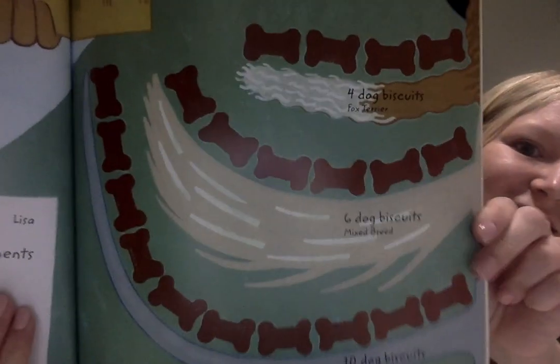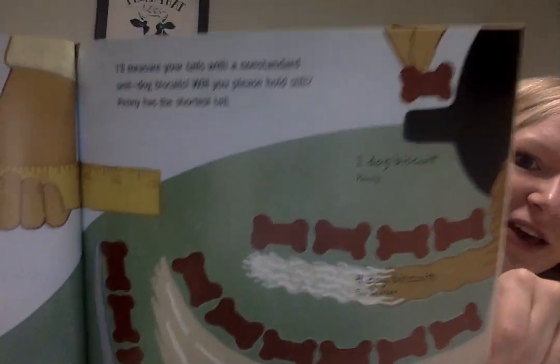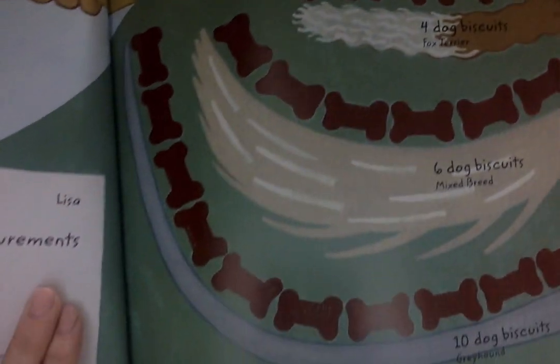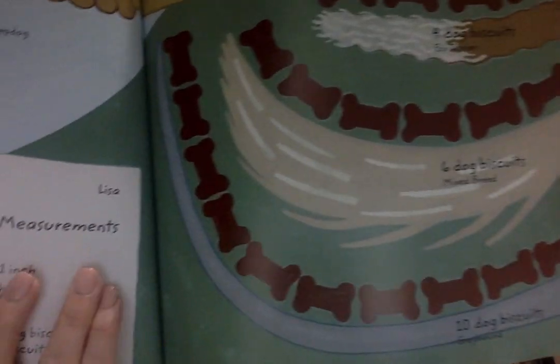Penny's measurements: nose, length, 1 inch. Tail, length, 1 dog biscuit. I'll measure your tails with a non-standard unit. Dog biscuits. Will you please hold still? Penny has the shortest tail. You can see the different comparisons. 1 dog biscuit, 4, all the way to 10.